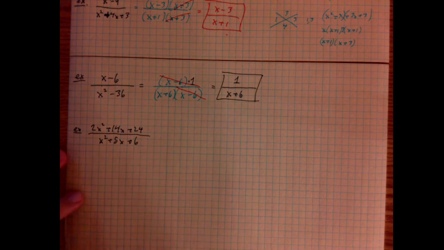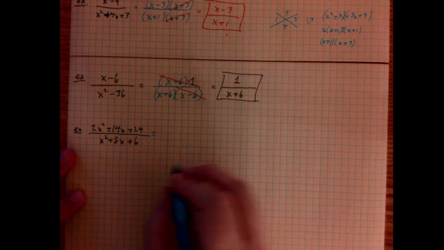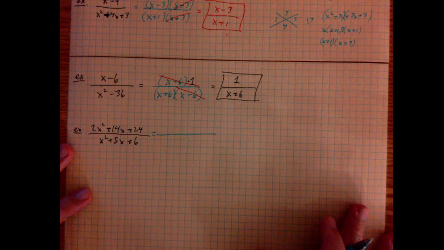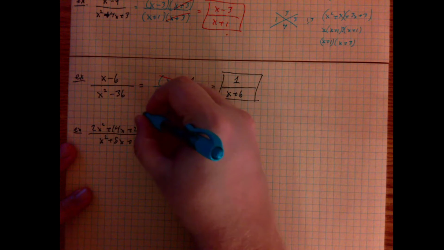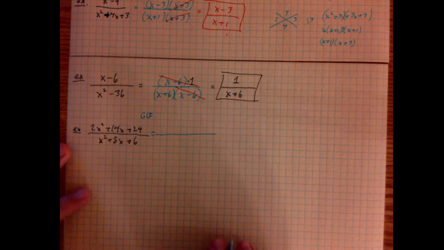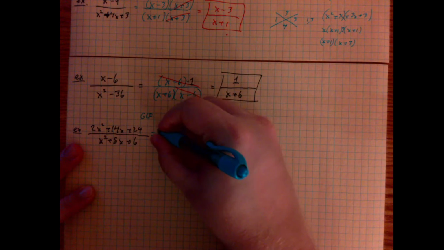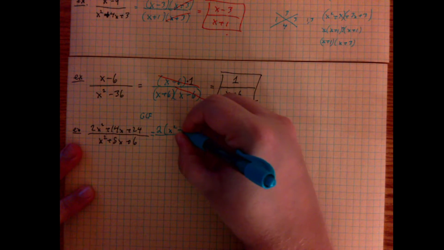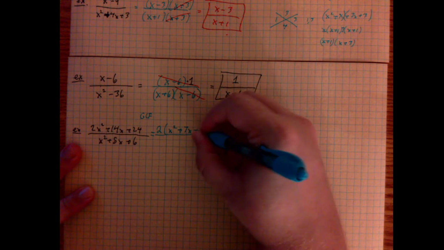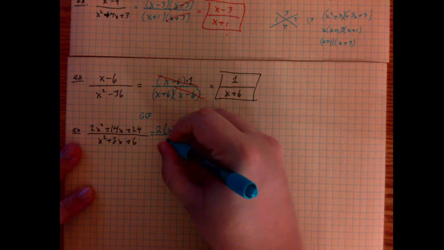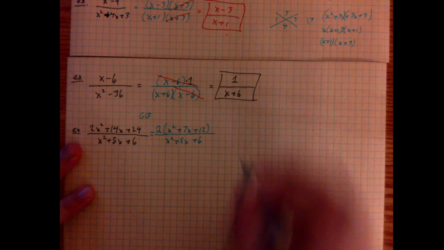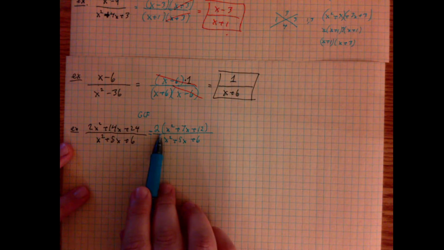Now, my goal is once again to factor the numerator and factor the denominator. It is important to note, though, that in this expression, you can always do a greatest common factor before you begin the factoring phase. So, in this problem, I can take a 2 out of everything, leaving me with x squared plus 7x plus 12 over x squared plus 5x plus 6. This is always an option.